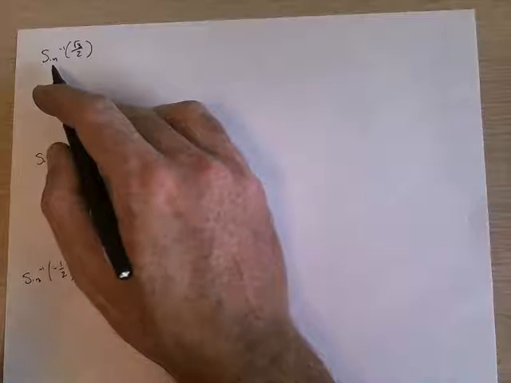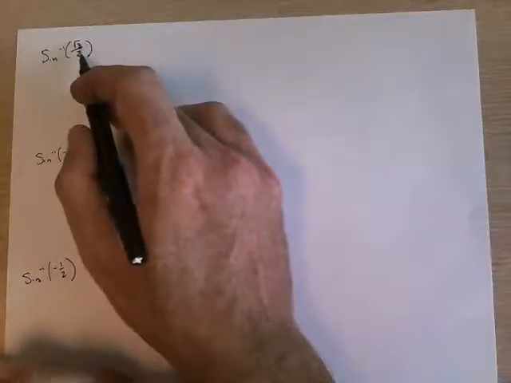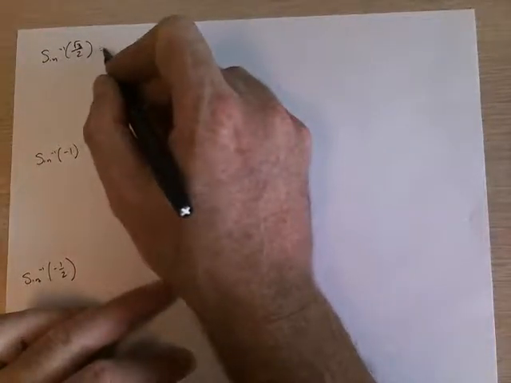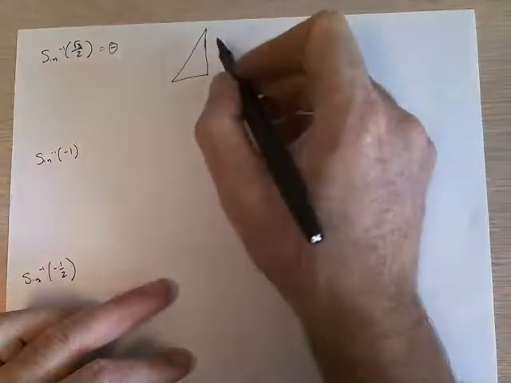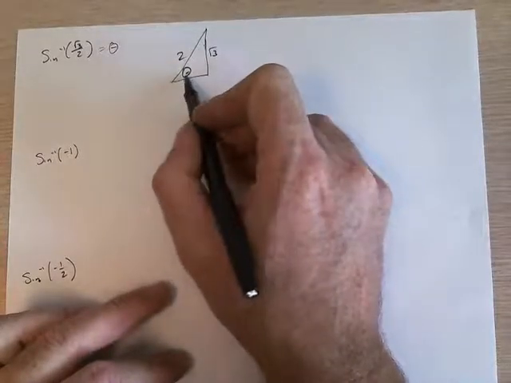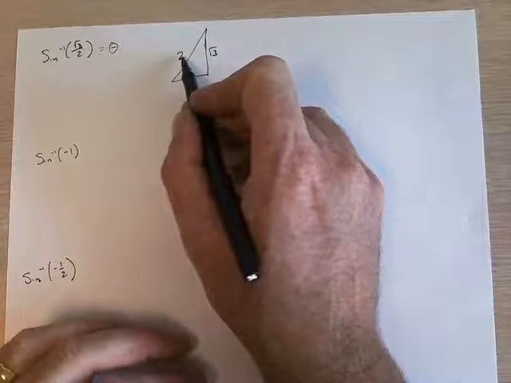So inverse sine, or arc sine, goes the other way. It takes a ratio of sides, opposite over hypotenuse, and gives you an angle as an output. So this is some angle in a triangle where the opposite side is radical 3 and the hypotenuse is 2. This angle right here is the sine inverse of radical 3 over 2.